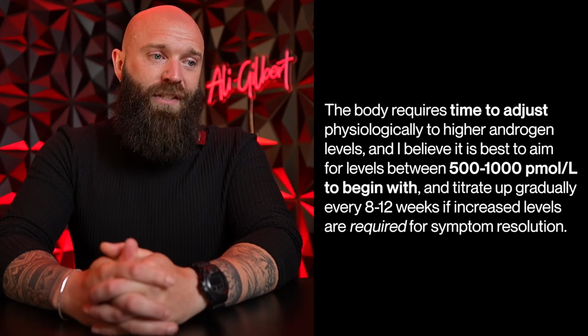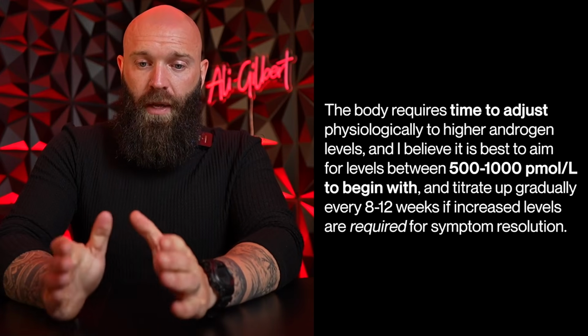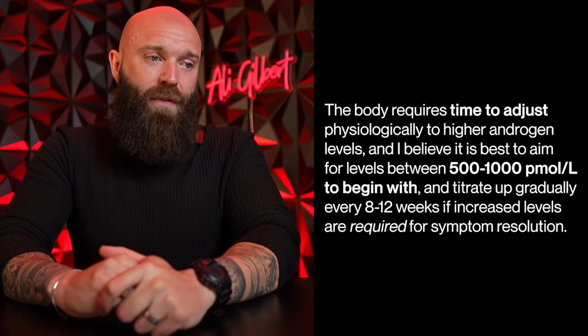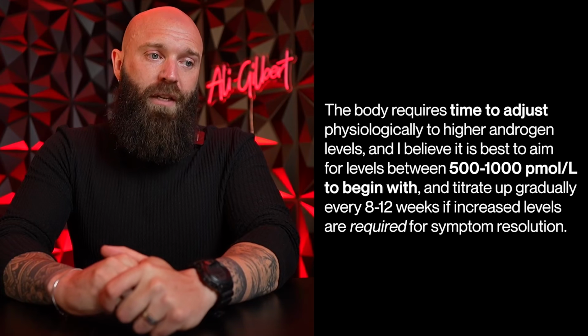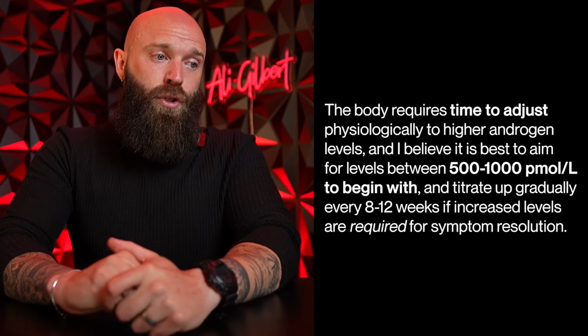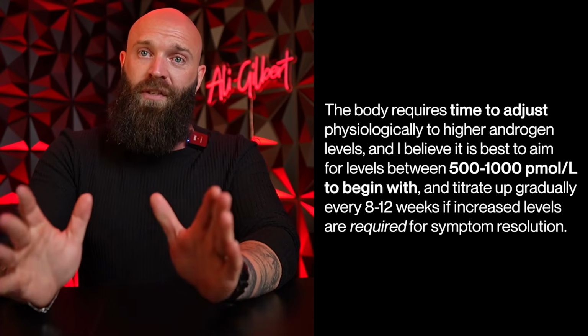And I believe it's best to aim for levels, if we're going to look at a number on paper, again, for about anywhere from 500 to 1,000 picomole per liter to begin with, and then titrate up beyond that to find a symptom resolution for that individual. But again, there are always exceptions to the rule.